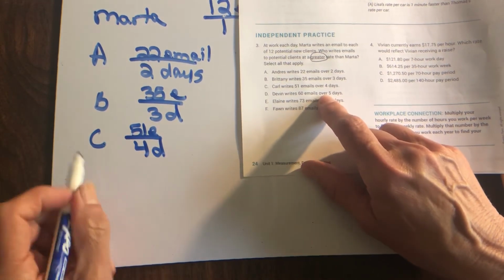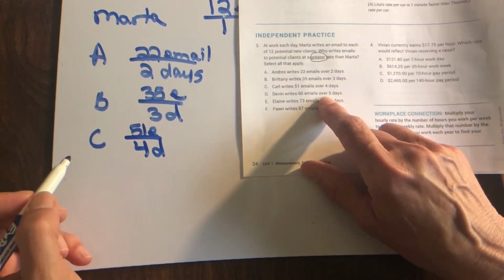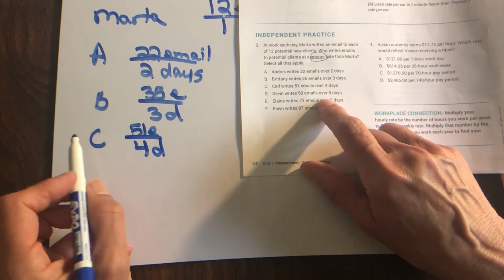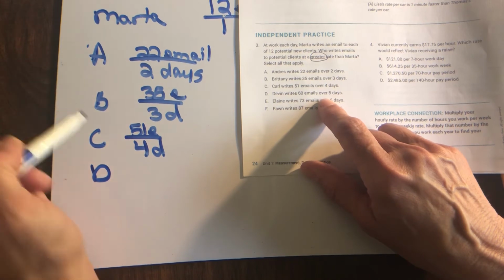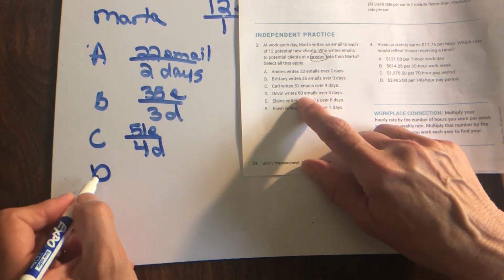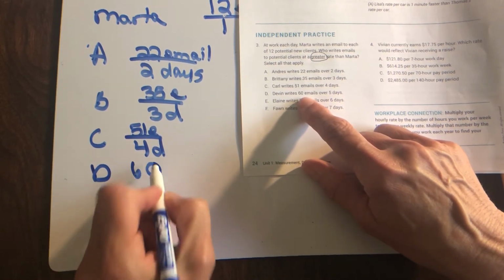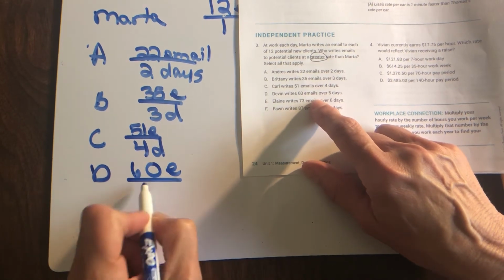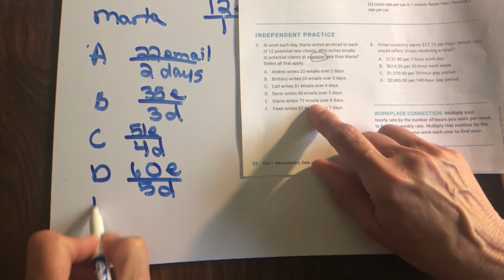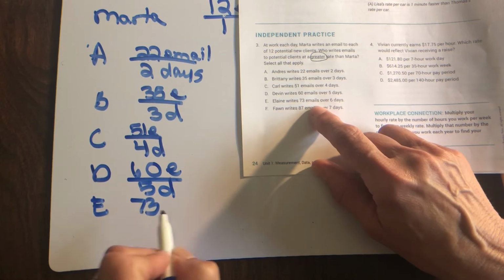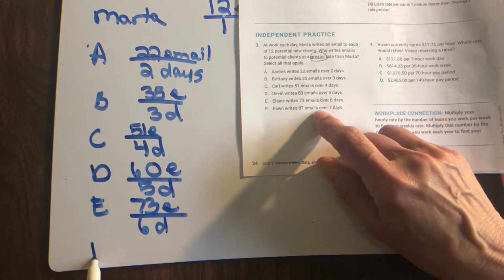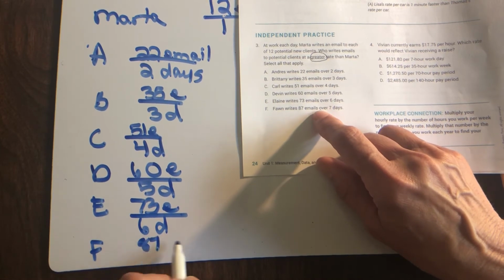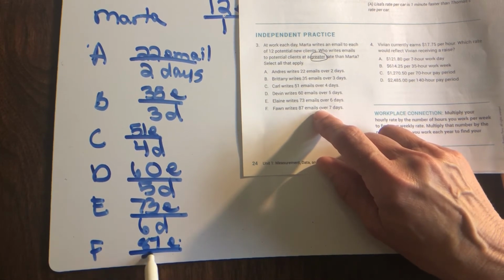I'm just shortening up my words here because this is just my figuring, and I don't have to write the whole word out. Devin, notice their names all start with the letters that you're on your answer choice, over 5 days. Elaine, 73 emails over 6 days. And Fawn, 87 emails for 7 days.